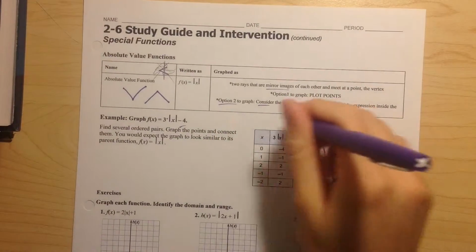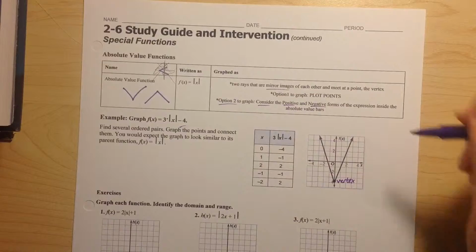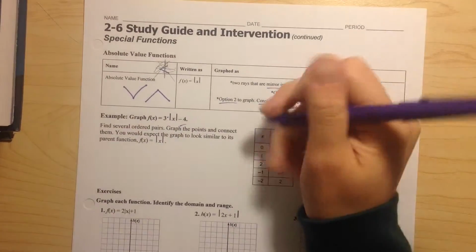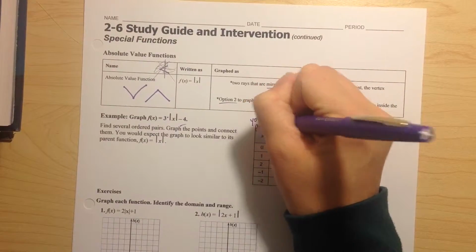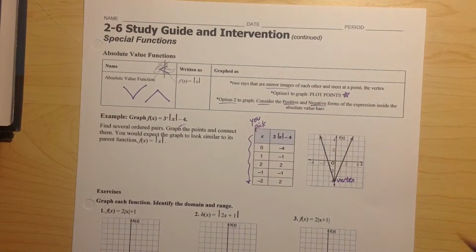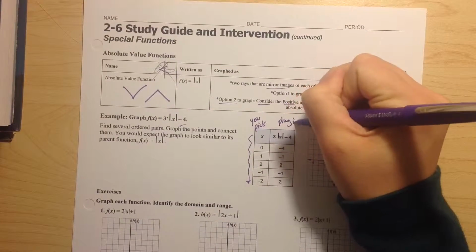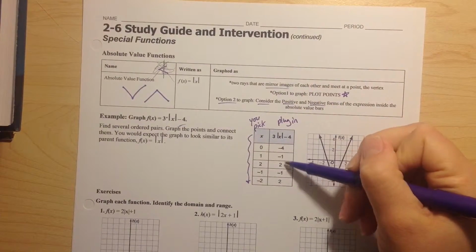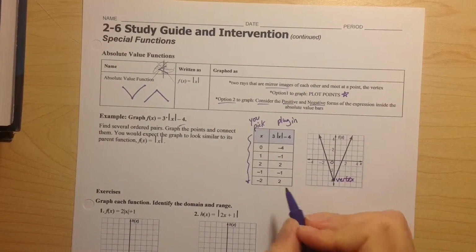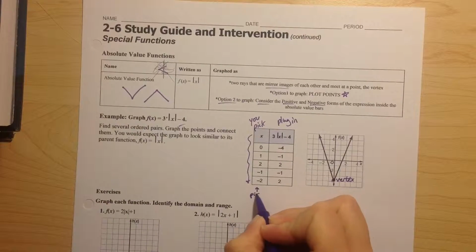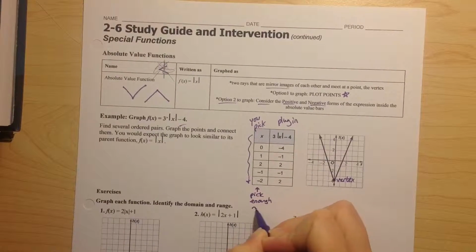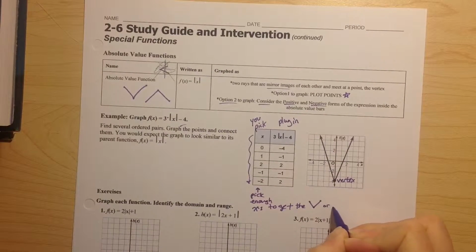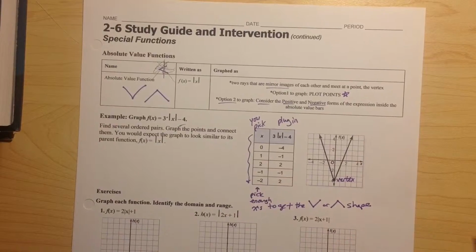Option 1, and that's what this example shows right here, to graph this, is to plot points. So option 1, plot points. When in doubt, plot points. So here we go. You pick the x values. Then you plug those x values into your absolute value expression and get your y values out of that. Make sure you pick enough x's to get the V shape.